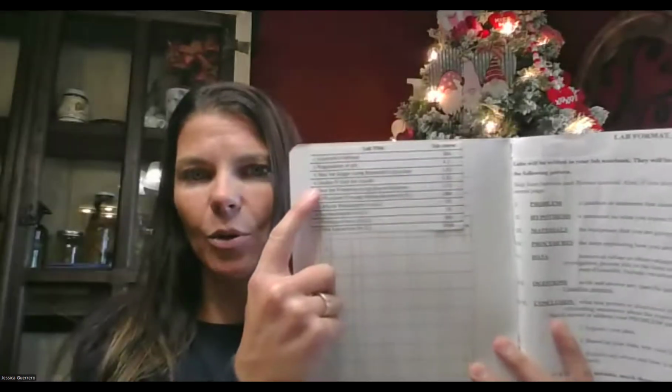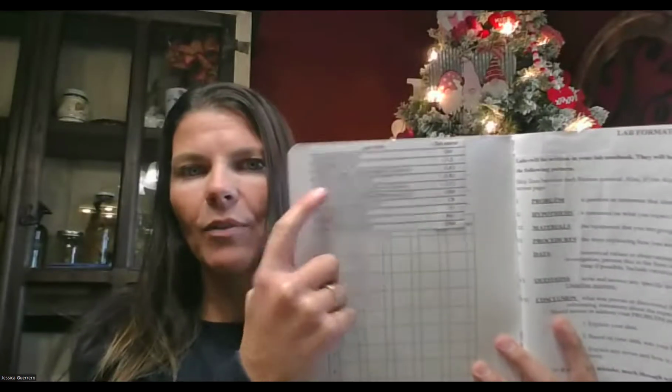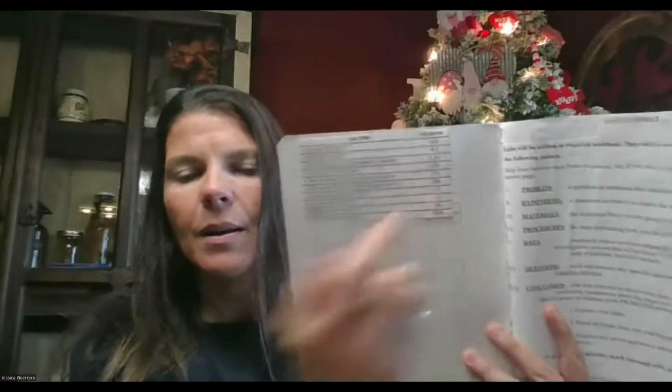When you open your composition book from the beginning, you're going to be doing numbers 2, 3, 4, and 5. Those are the tabs that you are doing. Tab 2 should say 4.2, then 5A1, 5B2, 5C1. Those should be the tabs that you're adding to your composition book.